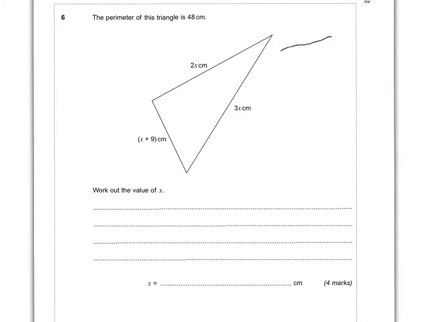It's not there. Okay, so work out the value of x in this question. So what am I told? I am told here that I've got a triangle. I'm given the length of each side, although it's in terms of algebra, and I know that the perimeter is 48. Perimeter being the distance around the edge. So I'm going to set up an equation. I'm going to write down what the perimeter is in terms of algebra using these 3 values, and I'm going to set it equal to the answer that I know it is.